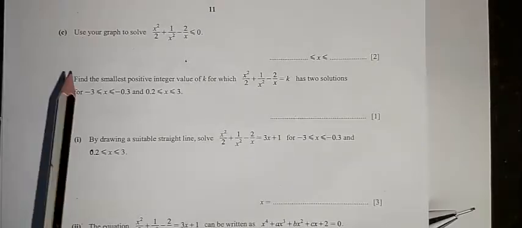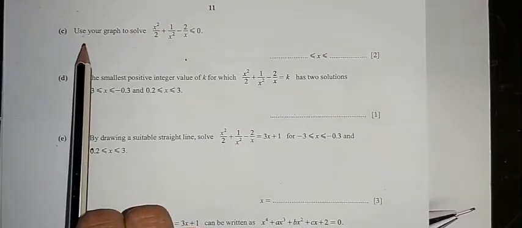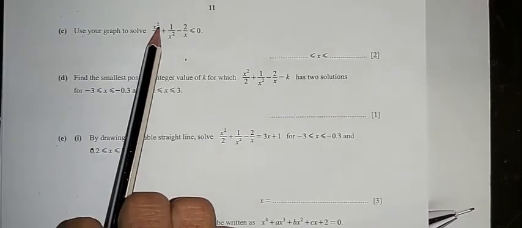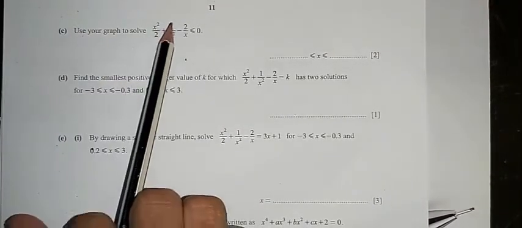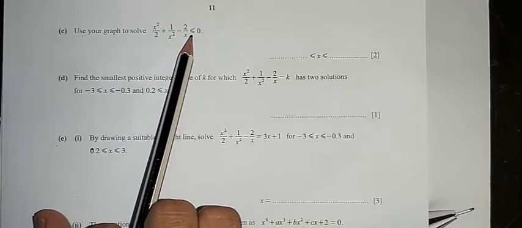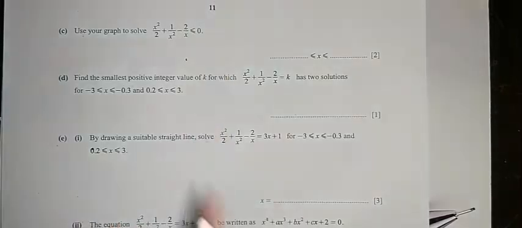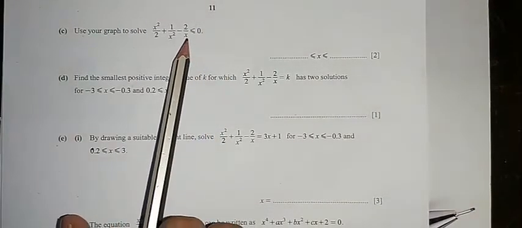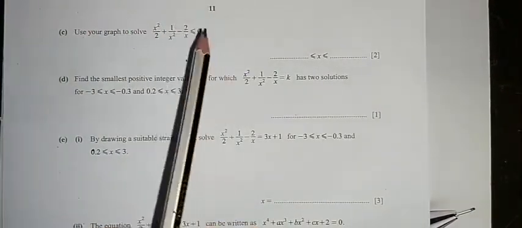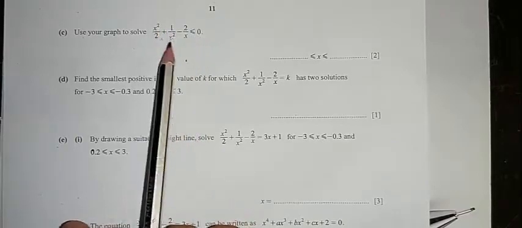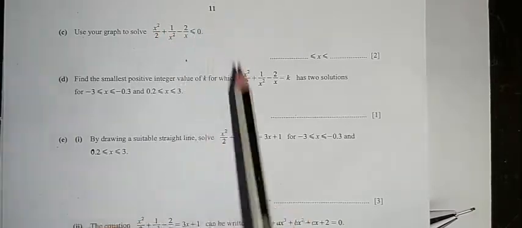In part C, use your graph to solve x squared over 2 plus 1 over x squared minus 2 over x is less than or equal to 0. From the graph we need the parts which make the value of y less than or equal to 0.